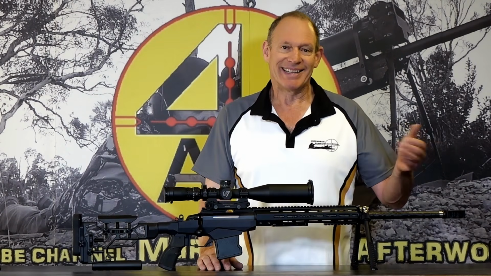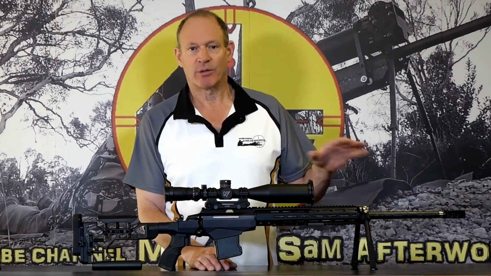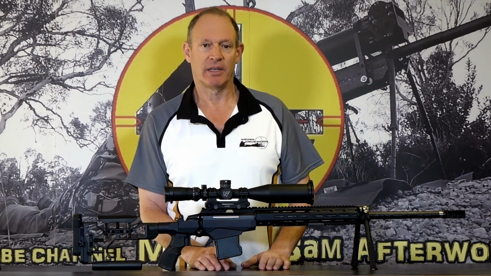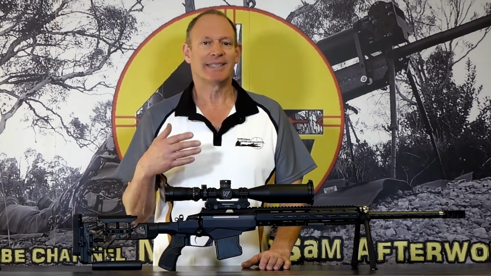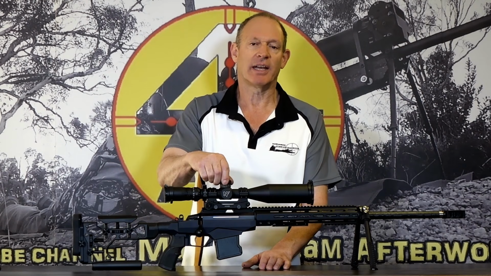There's things called BDC, bullet drop compensating reticles, that sort of stuff, which is all about using holdover. But a tactical scope, although you can use them that way also, is designed to be used by turning these dials here. That's what we're up to.